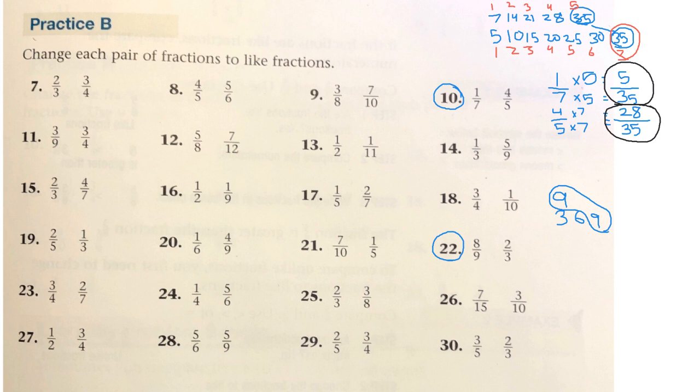Since 9 is already the denominator for this one, I don't need to change it. So 8/9 will still be 8/9 when we turn 2/3 into a fraction with 9 as the new denominator.